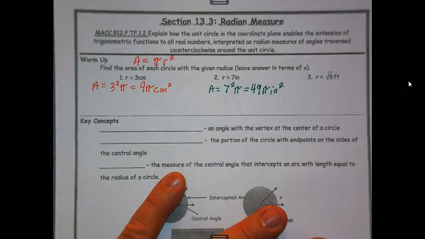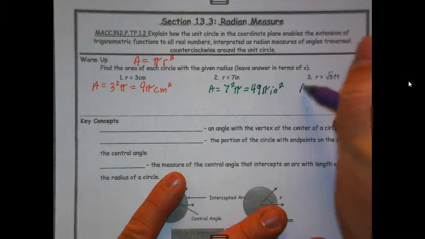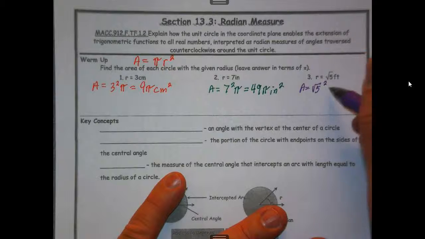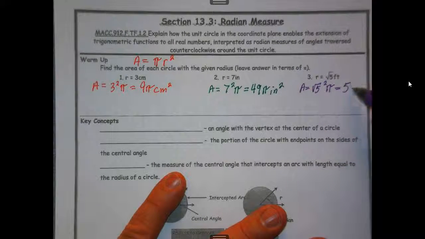And the last one. Area equals square root of 5 squared pi. Square root of 5 squared is 5 pi feet squared.